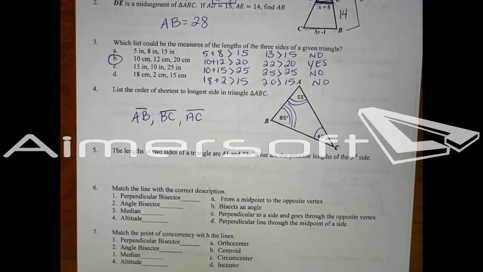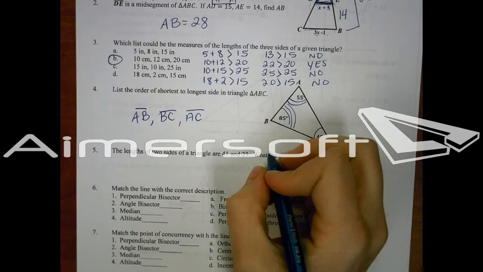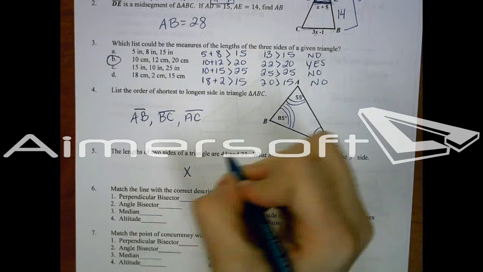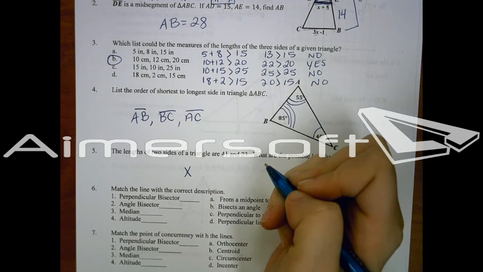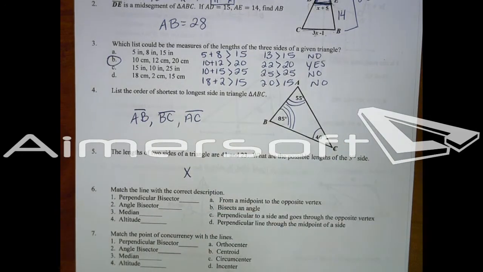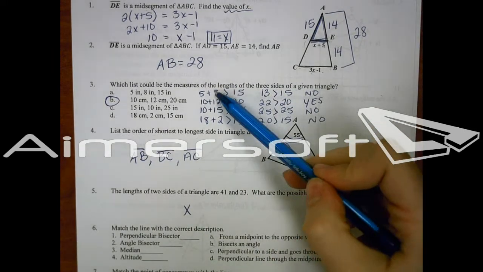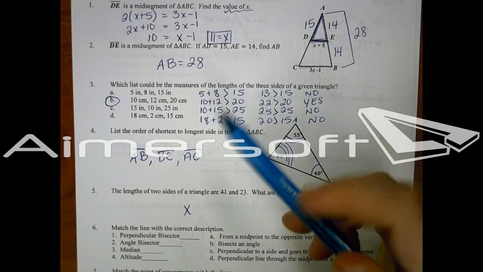Number 5, the lengths of two sides of a triangle are 41 and 23. What are the possible lengths of the third side? What the triangle inequality theorem has shown us is if I try all the possibilities, I can do it like above, and I can say 41 and 23 are both the smallest, and I can do all those possibilities.